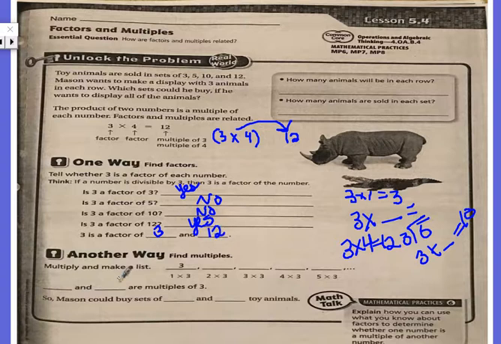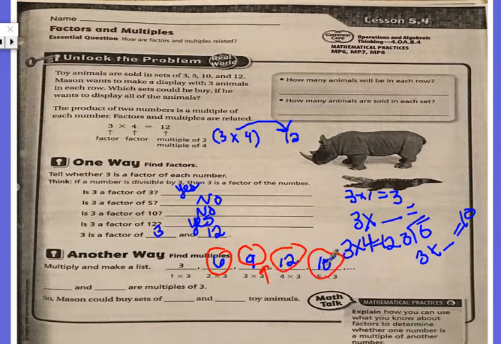Okay. Another way is just to make a list. Find multiples. Multiply and make a list. So 1 times 3 is 3, 2 times 3 is 6, 3 times 3 is 9, 4 times 3 is 12, and 5 times 3 is 15. Okay, so all these numbers that I listed here, all the numbers that we land on, the product for each of those equations, those are multiples of 3. Because 3 times something is 6, 3 times something is 9, 3 times something is 12, and so forth.